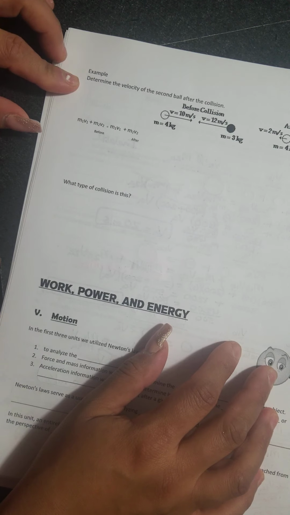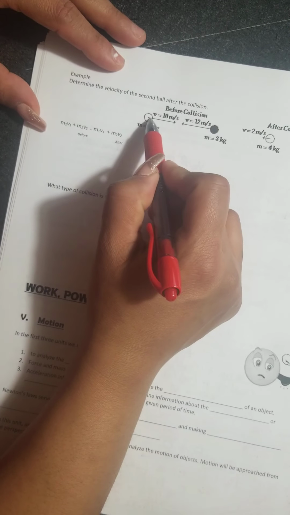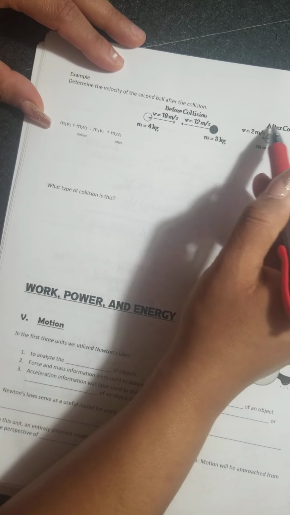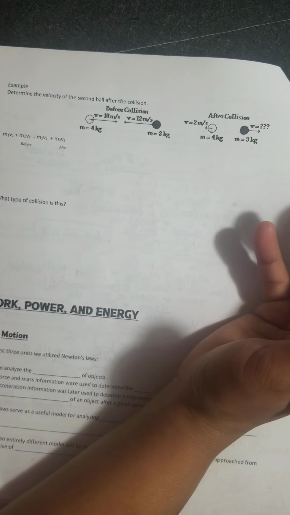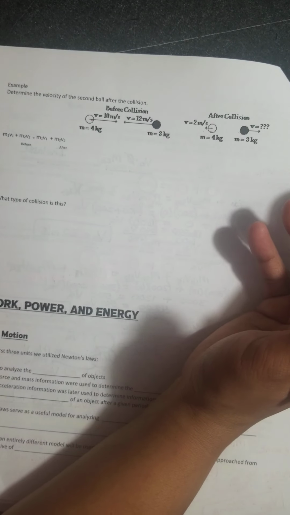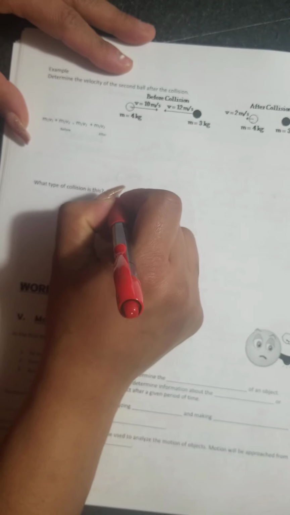Determine the velocity of the second ball after the collision. Okay, so here's ball 1, ball 2. After the collision, ball 1, ball 2. And those two lines are separated. So that's showing me that they're not sticking together. We're going to call this collision elastic.